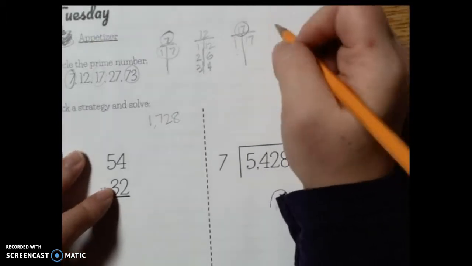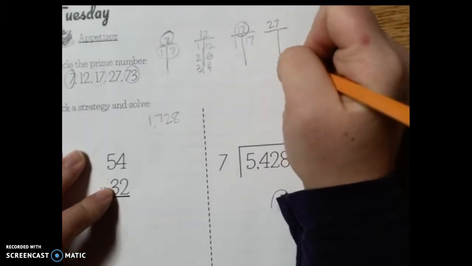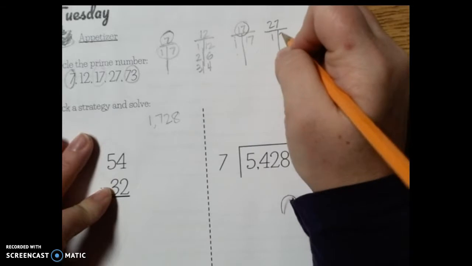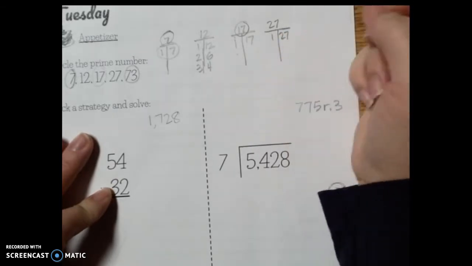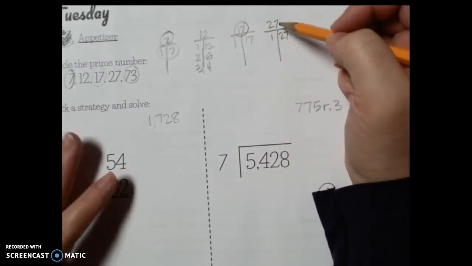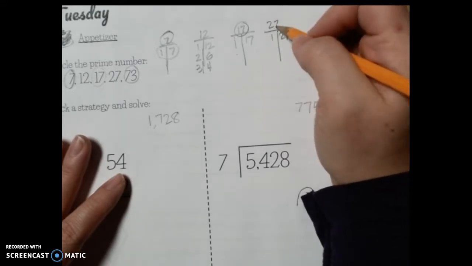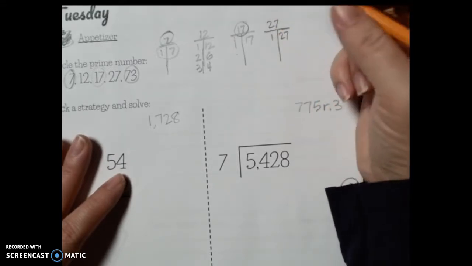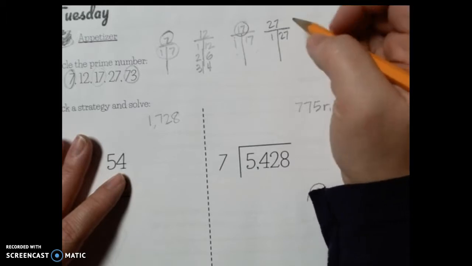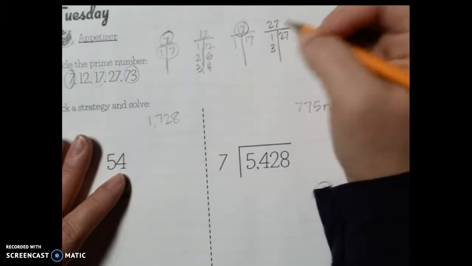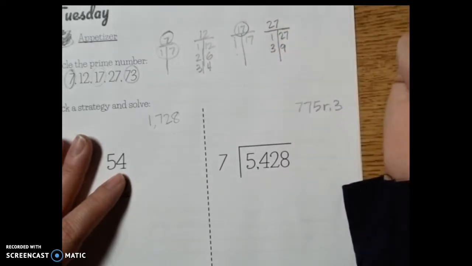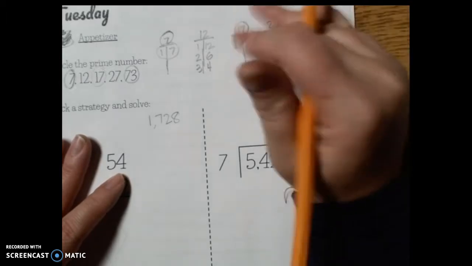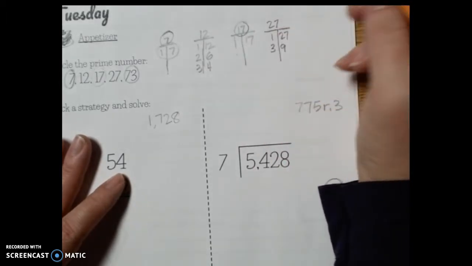Okay, and then 27. Okay, I have 1 and 27. It's odd, so I can't do 2. Now, when you're learning divisibility rules, we talked about 3's divisibility. You can add 2 plus 7 and know that it's 9. Since 9 is divisible by 3, so is 27. 3 times 9 is actually 27. Okay, since I found another one, I don't have to go any further. I could, but I don't need to.